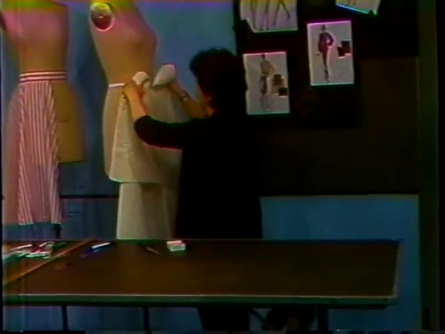We begin by placing the straight grain on the figure in the area of the princess seam. The exact placement will vary from figure to figure.